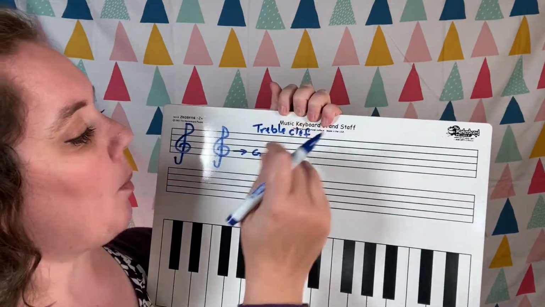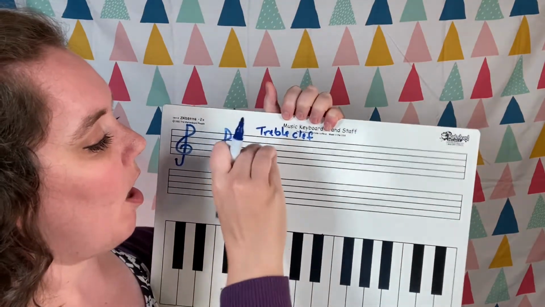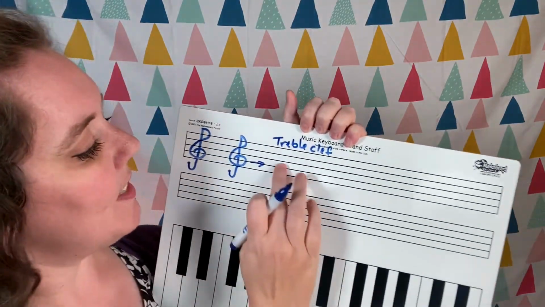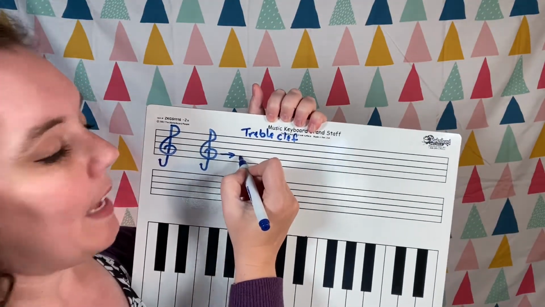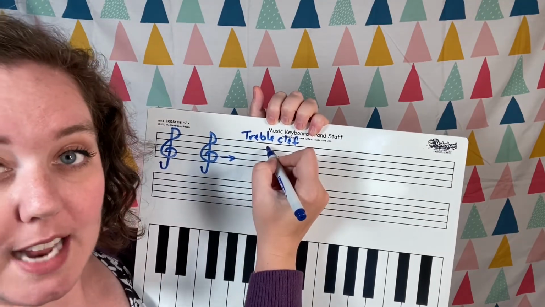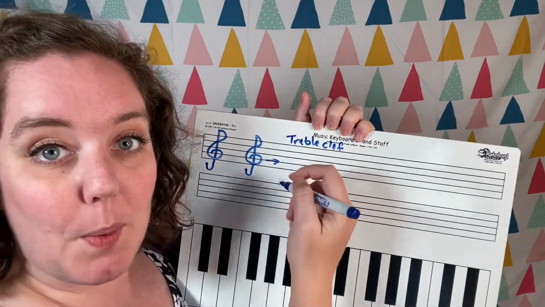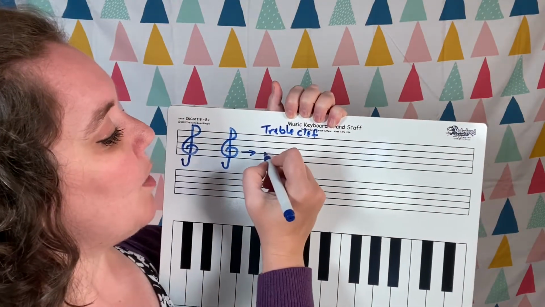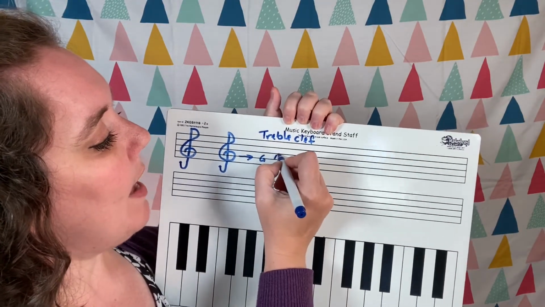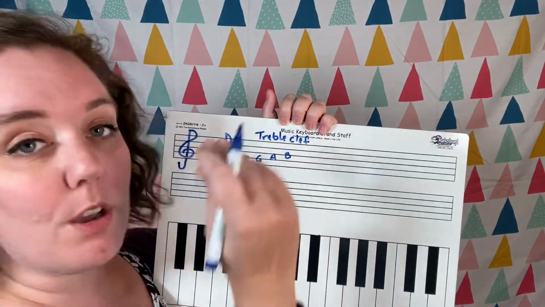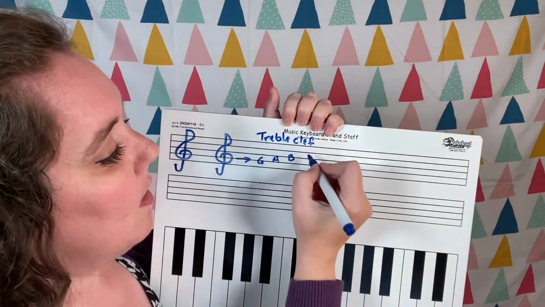Now, if we were to figure out what all of the notes around G are, so if this 2nd line is G, that means we count. If we're counting up on the staff, we're going to go forward alphabetically. If we're counting down on the staff, we're going backwards alphabetically. So if this is G, going up would be A, B, and you go each line and space.